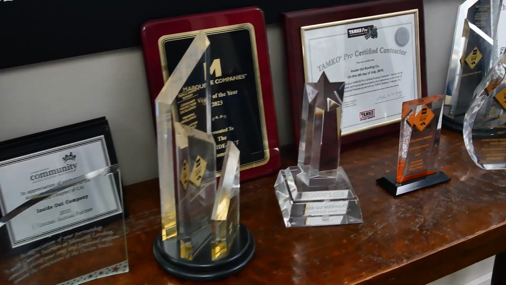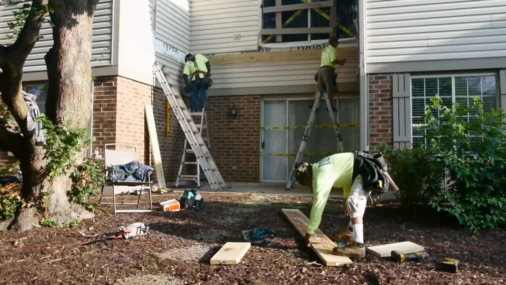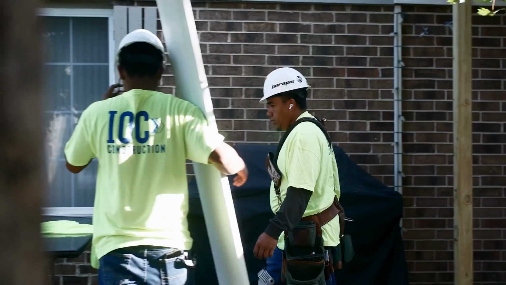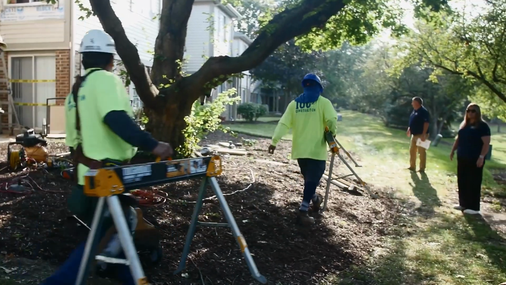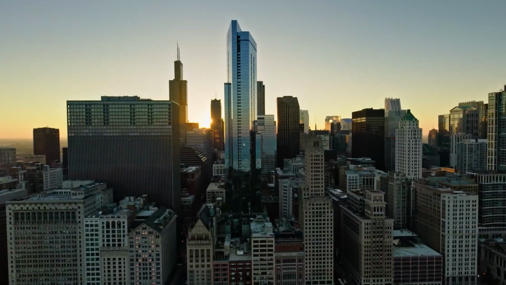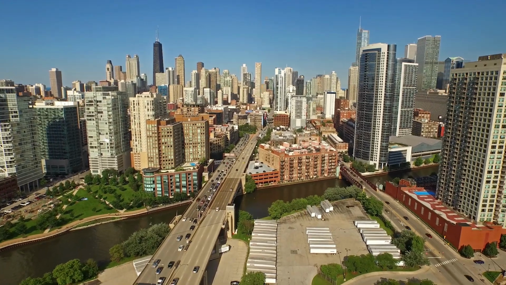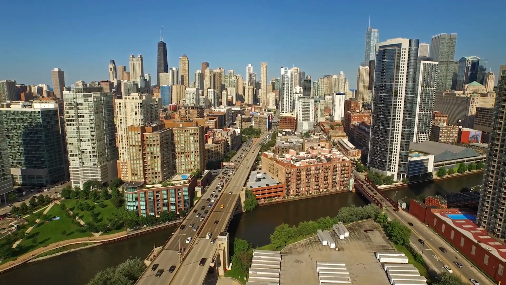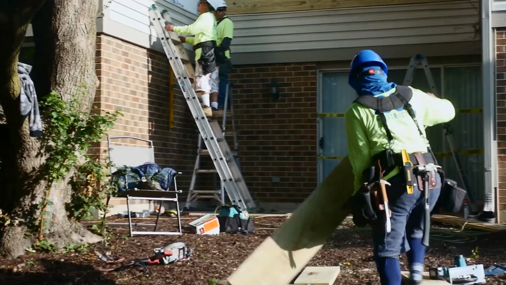IOC Construction is a reconstruction general contractor that focuses on multifamily and commercial apartment properties. We're based in Batavia, but it's Chicago. So if you have a 38-story high-rise that needs every floor renovated, we could do that in a very short amount of time. Construction is a messy industry.